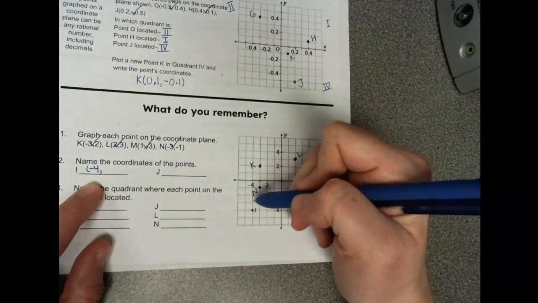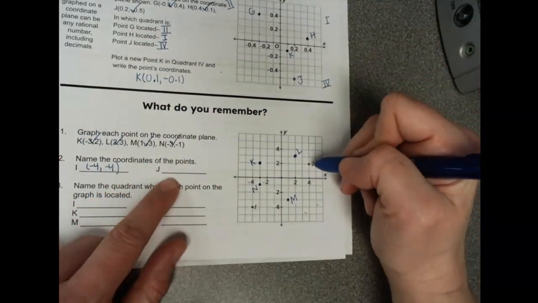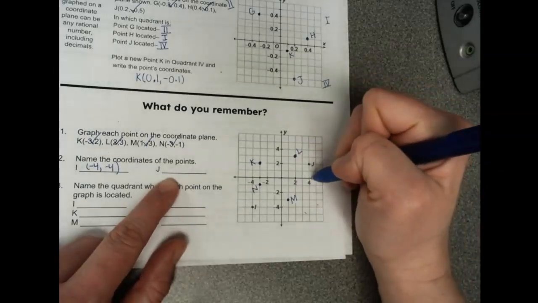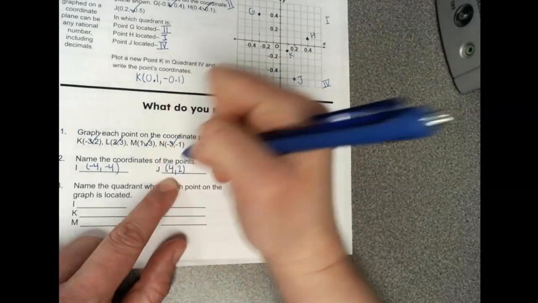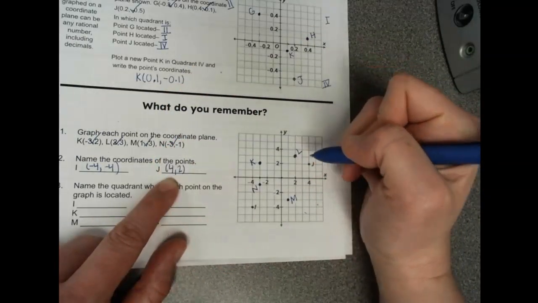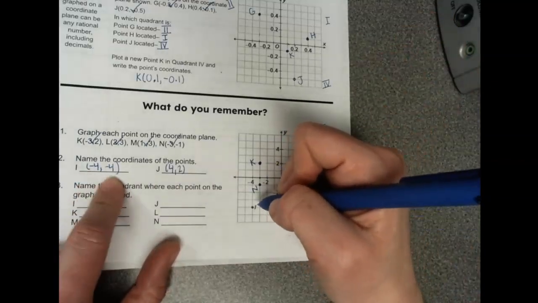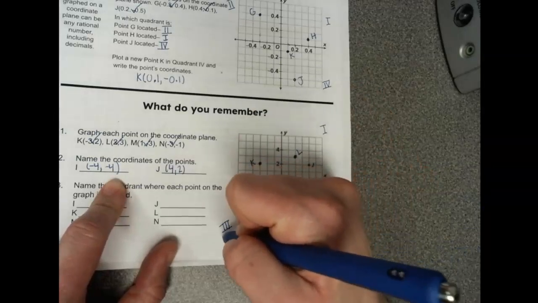And then I fell down to negative 4. J is over here in quadrant 1. I ran forward to 4 and I jumped to 2. So 4, 2. Anything in quadrant 1 will be positive, positive. Anything down here like I in quadrant 3 will be negative, negative.